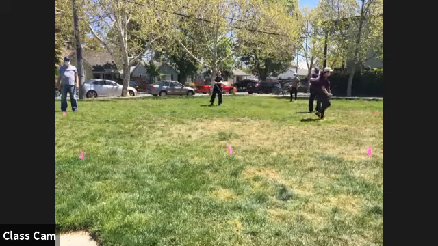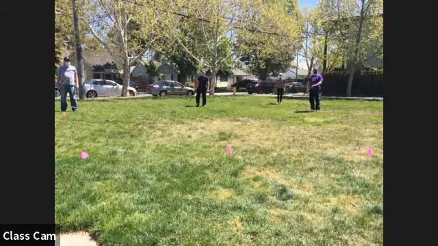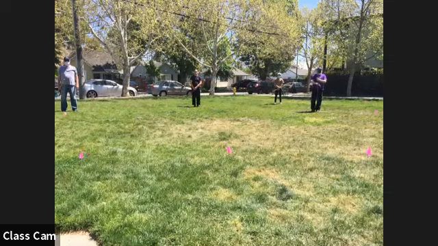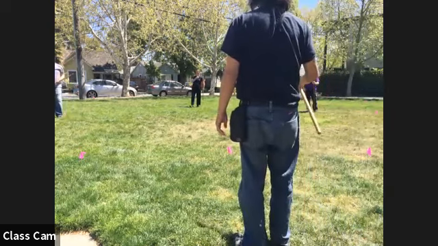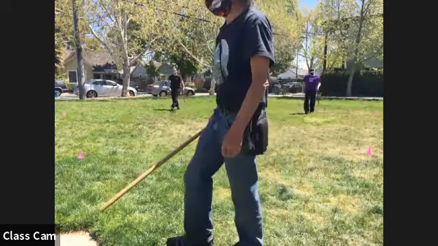Okay. Got to work on that last half a little bit. Okay, but that's getting there. Okay. Let's see. Maybe what we do is everybody have a bokken? You can use a staff if you do, but once you get the bokken, we'll do some bokken work.